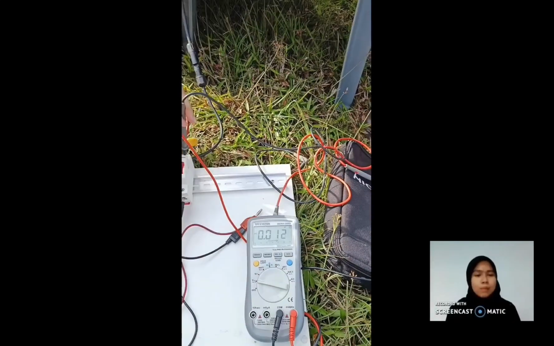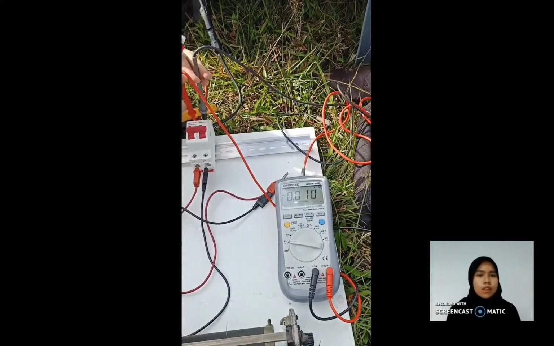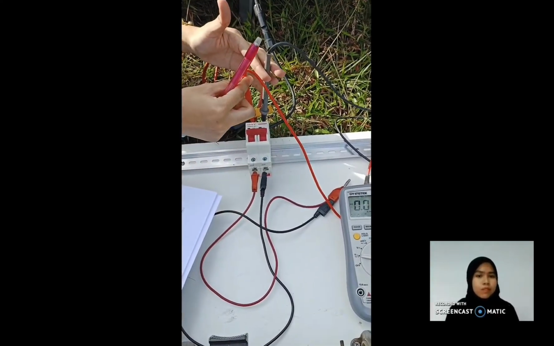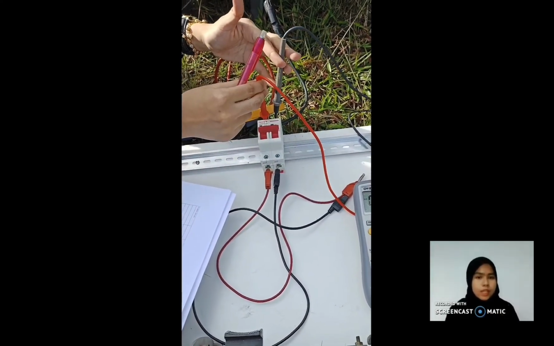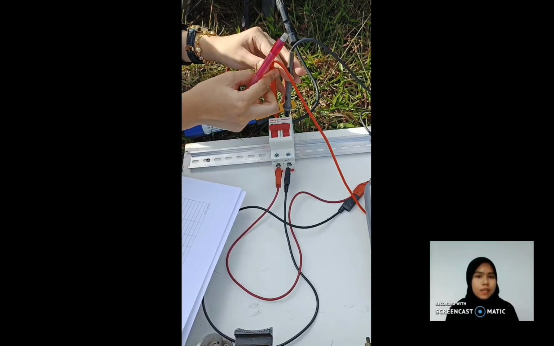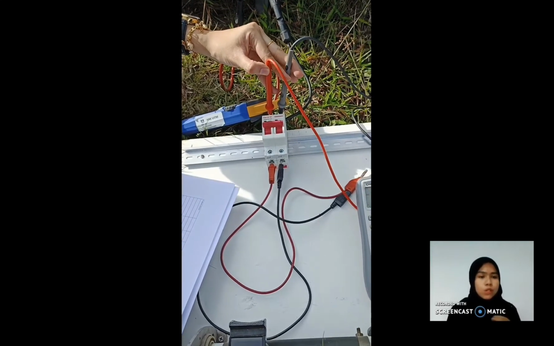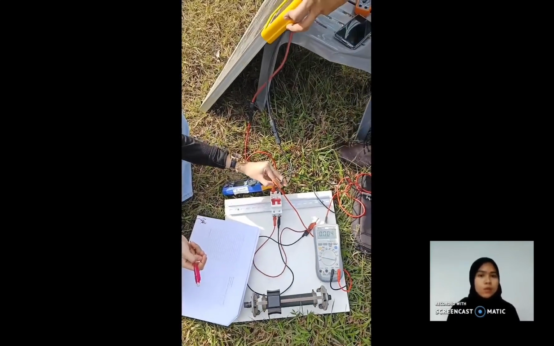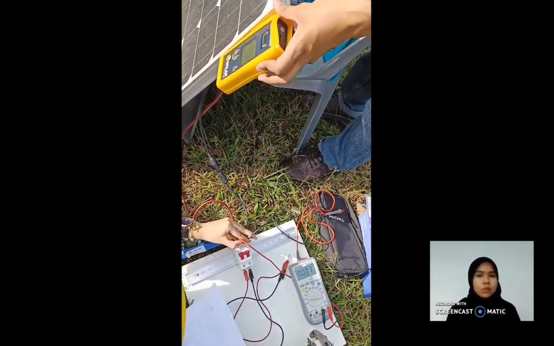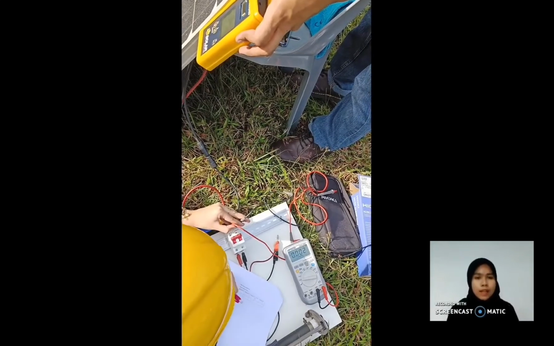Then, before taking any measurement, we need to set the mode on the digital multimeter for measuring voltage, and then reset the meter and variable resistor equal to 0 for the short circuit, and then use the meter to measure the value of ISC.